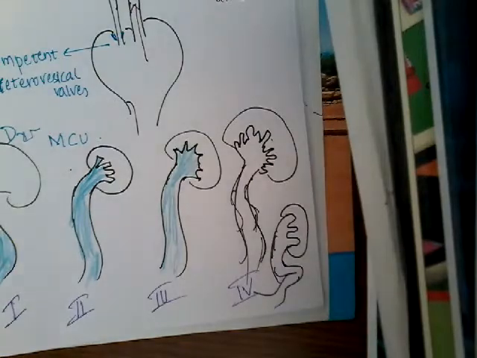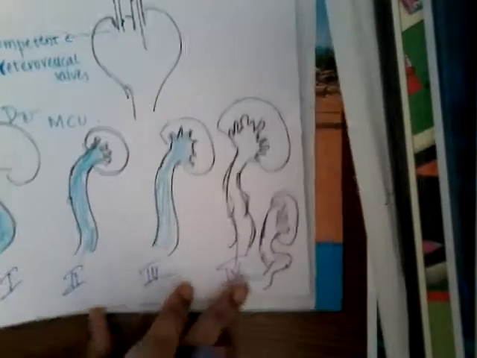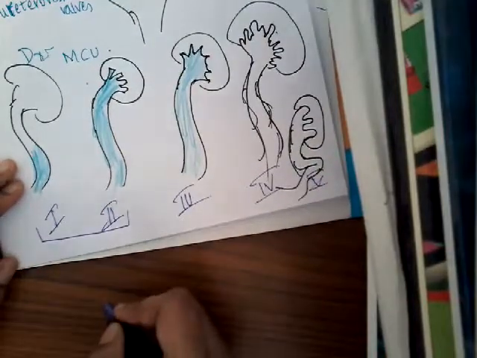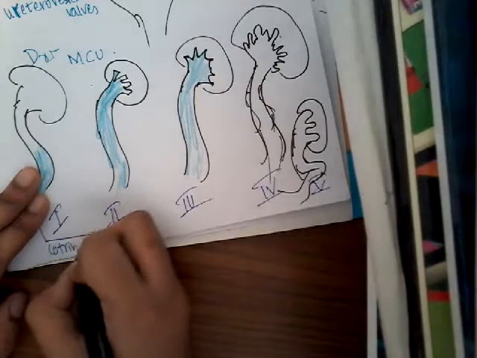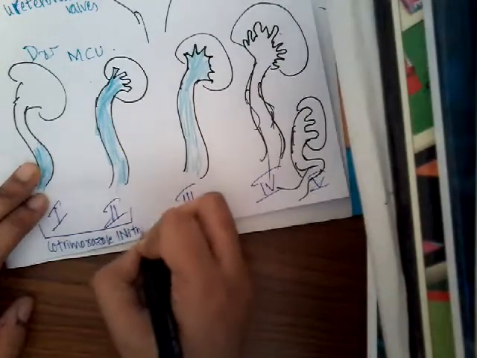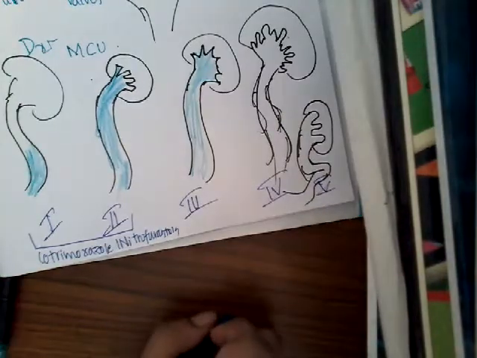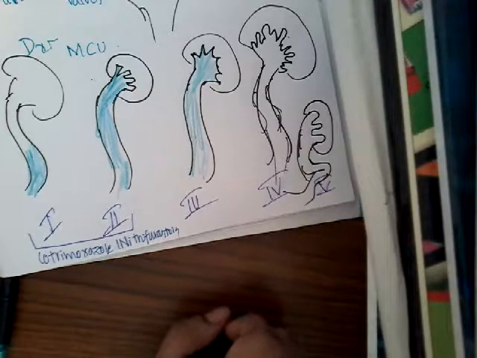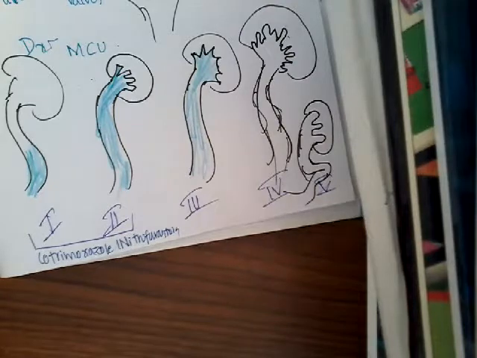Now, how are you going to treat this vesico-ureteral reflux? The treatment is mainly based on the grade. If the grade is 1st and 2nd, then you give cotrimoxazole or nitrofurantoin, and the prophylaxis is given for 1 year.